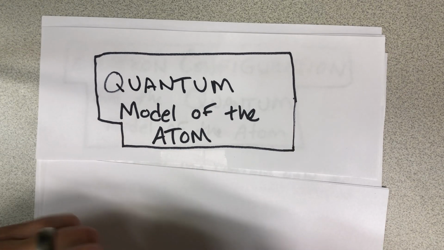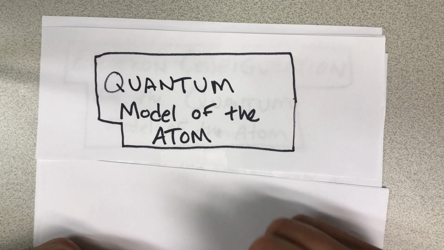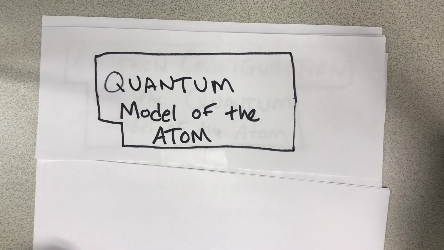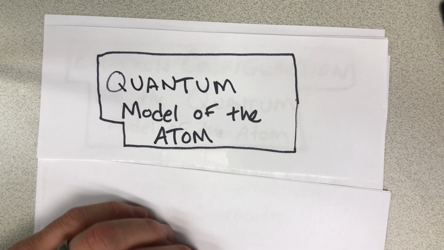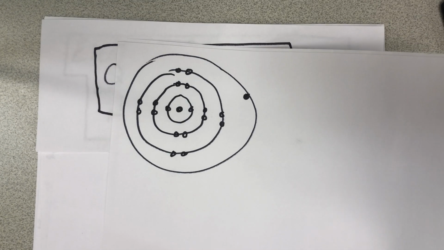All right, guys, let's talk about the quantum model of the atom. This is sort of the most recent model of the atom that we work with. It's probably the most up-to-date model of the atom. And it's similar to what we already know about atomic structure.